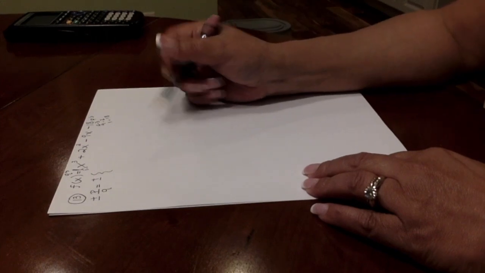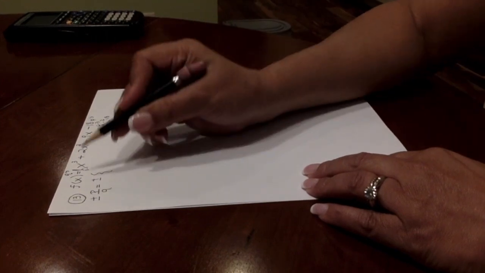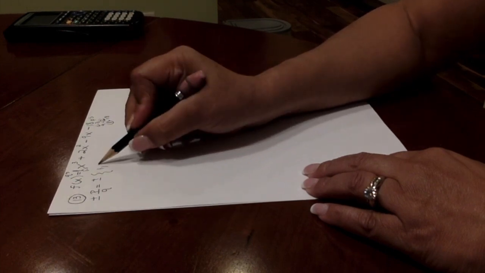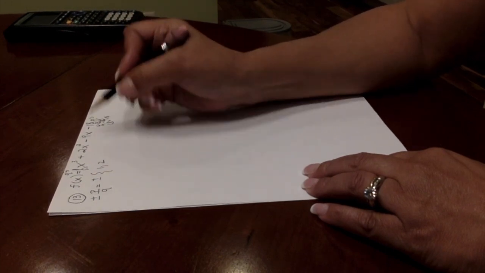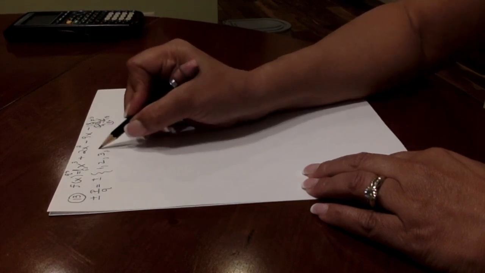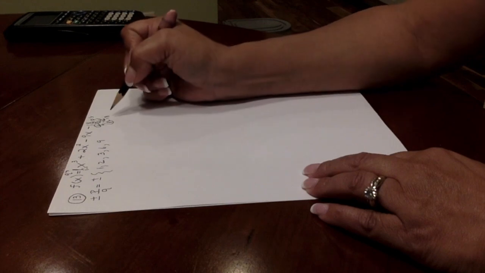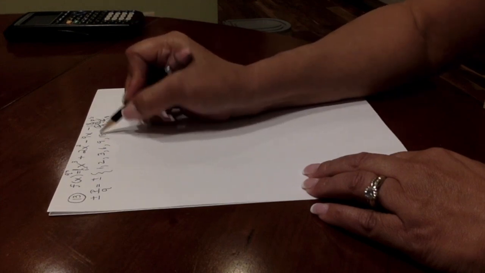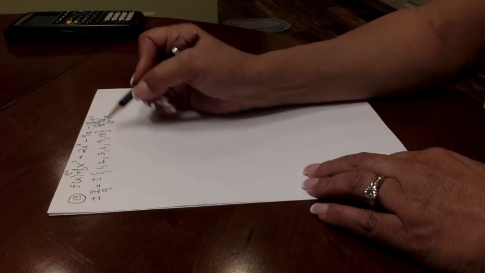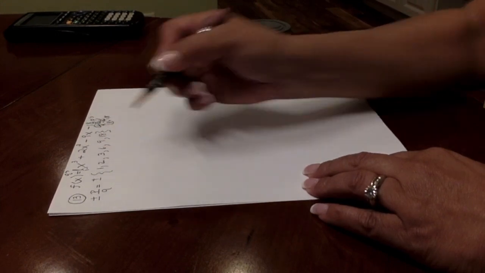Okay, so the fractions are 1 over 1, 2 over 1, 3 over 1, 6 over 1, 9 over 1, and 18 over 1. Okay, so I've tried each of these as the tops, using those always as the bottoms.